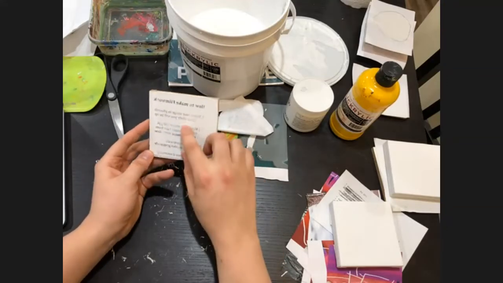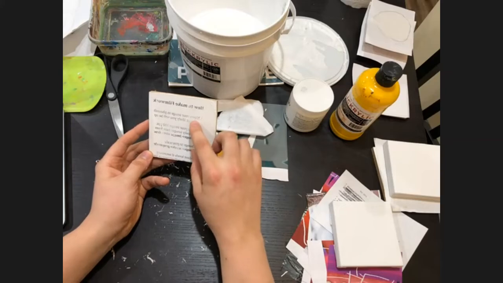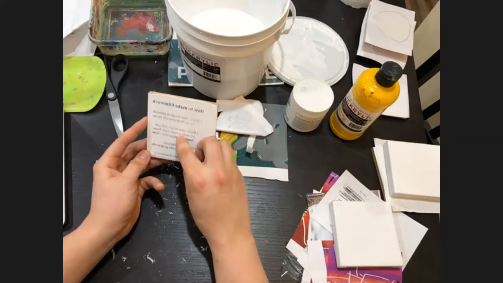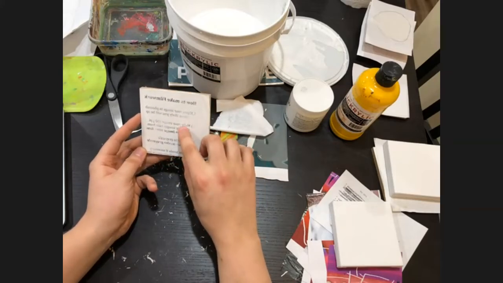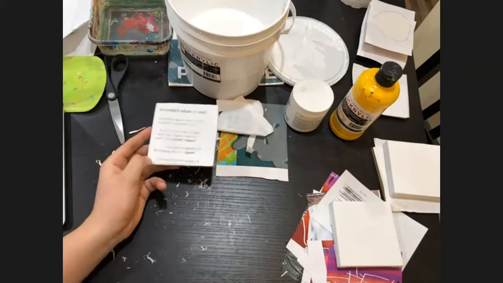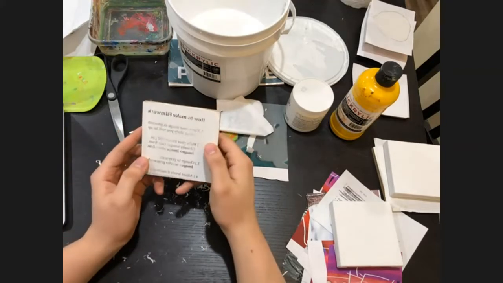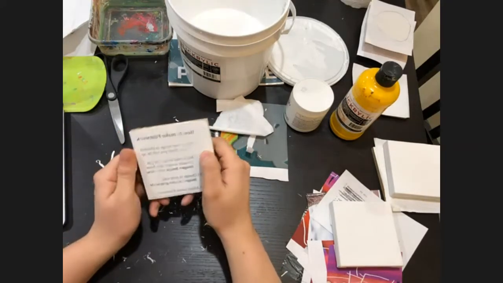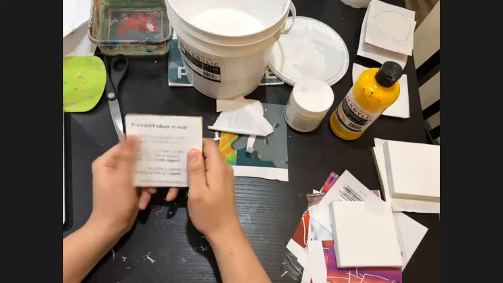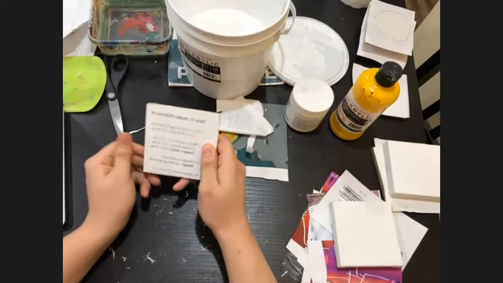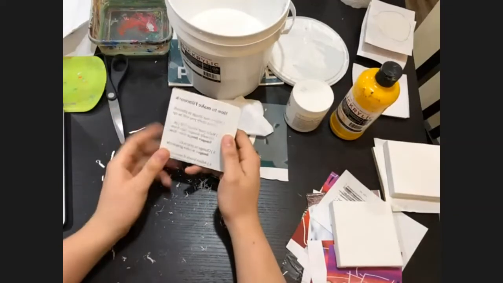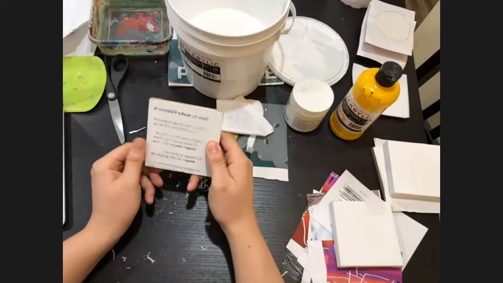You can see with text, especially black ink, it really takes a beating when you're doing the transfer. Other colors are not as bad, but when you're rubbing it and scratching it, it really makes it look more aged.